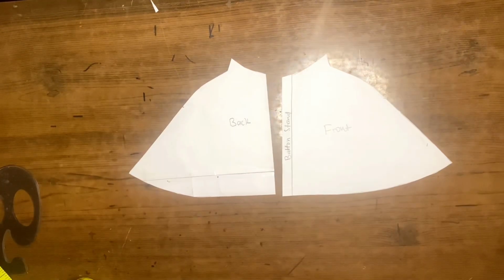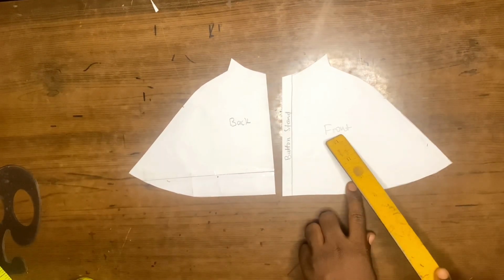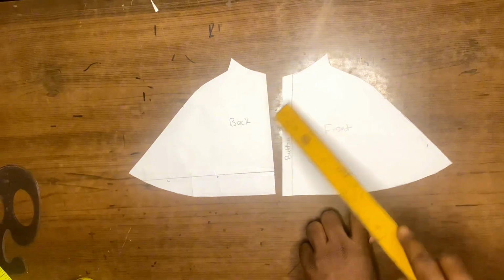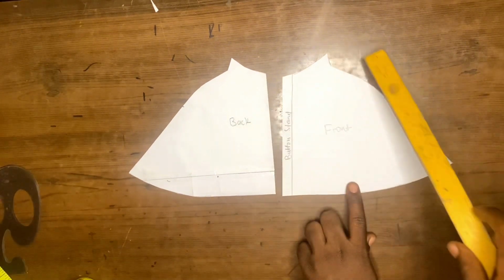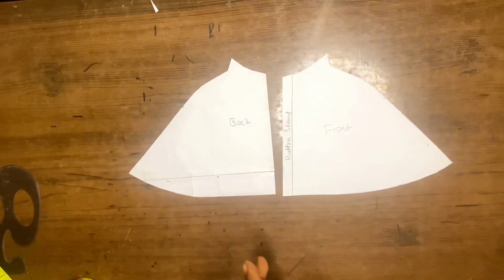And there you have it. Your cape pattern is ready. This is our front, this is the button stand, this is our back. You join them where necessary, and that is it.